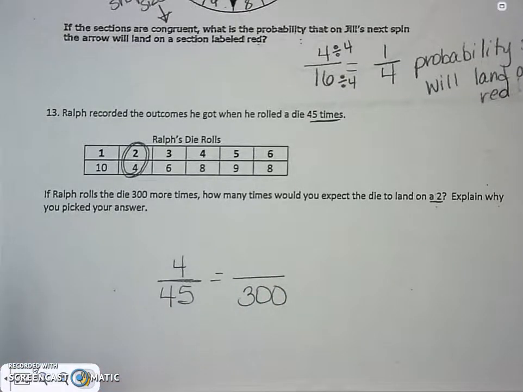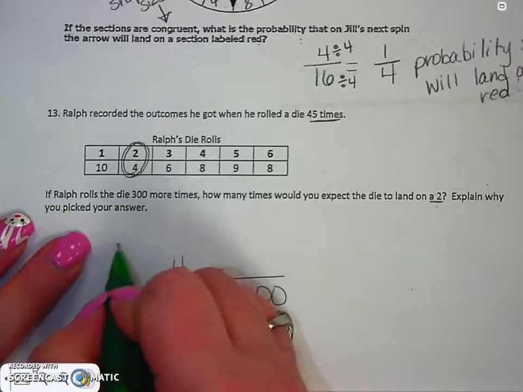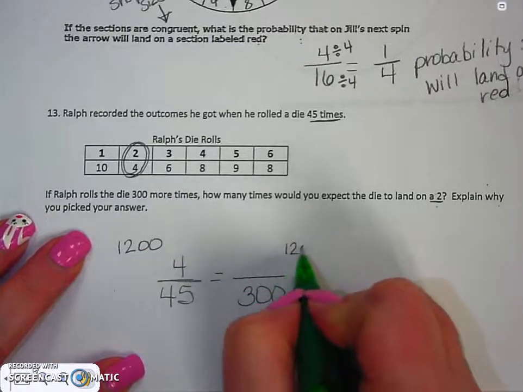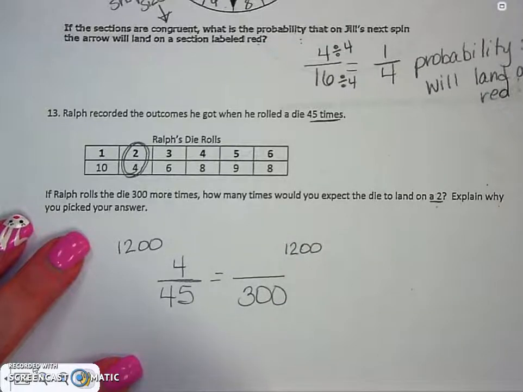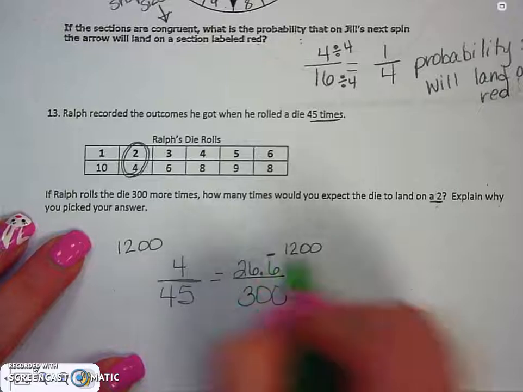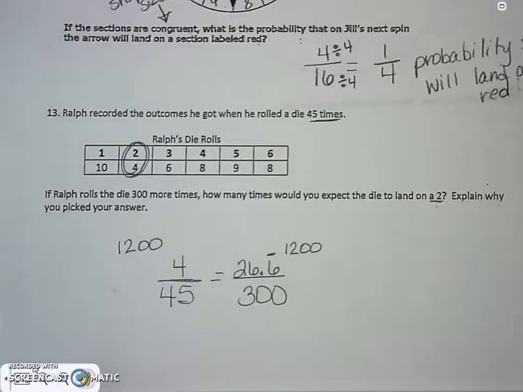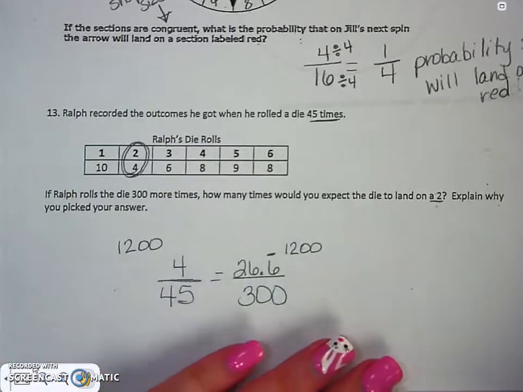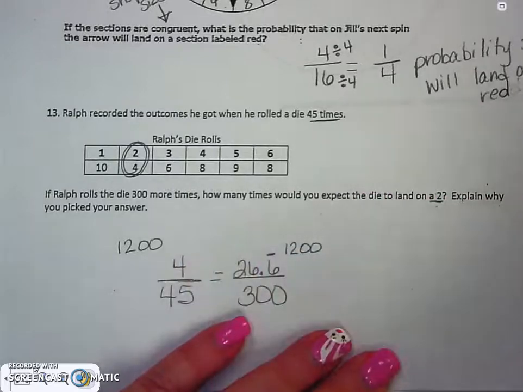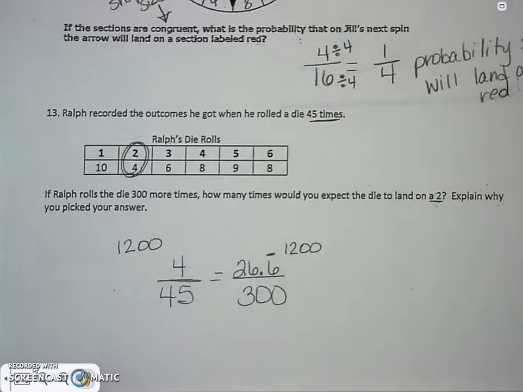What's the math? 300 times 4 is 1,200. So 1,200 divided by 45. And you get 26 6/10 repeating. Can that be an answer for the number of times you roll? No, what do I need to do? You have to round. What would I round that to? Okay, that's what you need to explain. Round to 27 because you cannot round a fraction of a time.